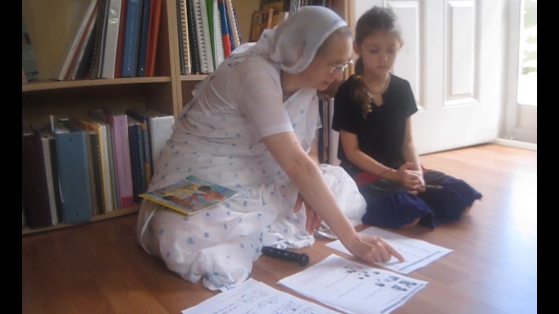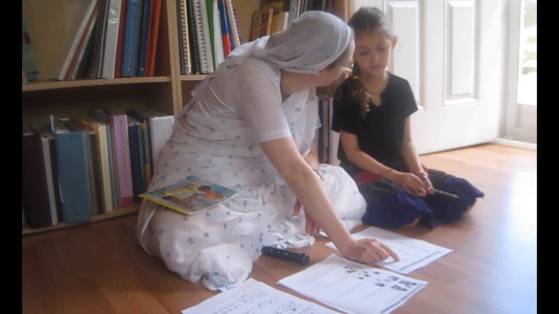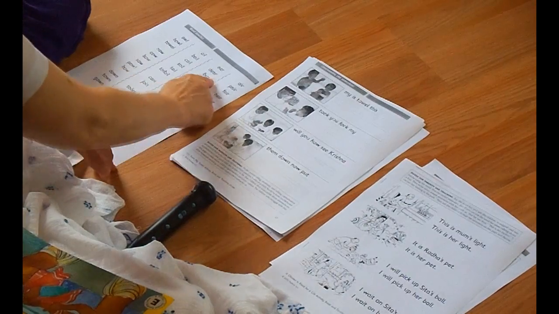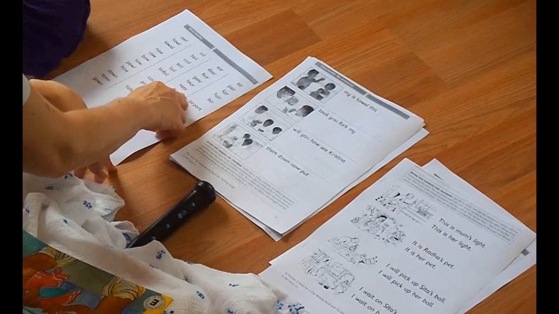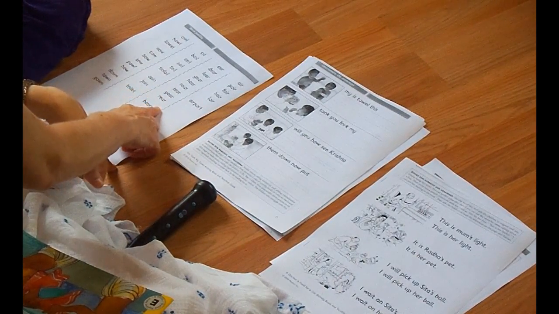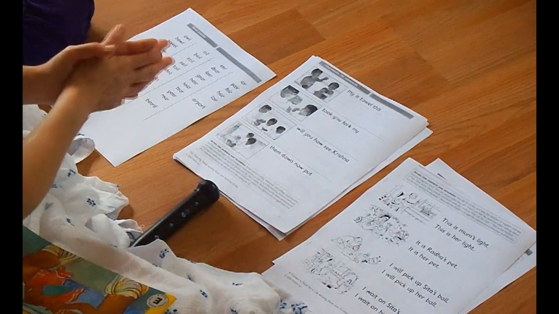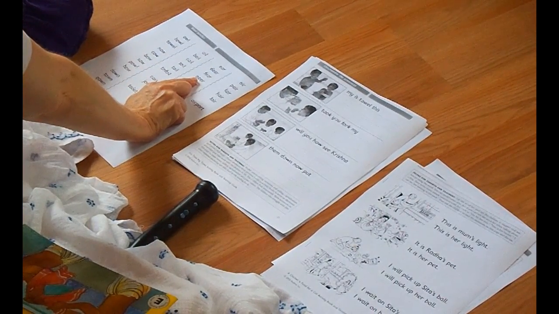E-A-R, ear. Ear. D-E-A-R, deer. Deer. Can you read the rest of these? Fear. Gear. Here. Near. Tear. Year. Rear. Bread. Mm-mm. Beard. Good, good, good. And what does gear mean? Do you know what gear is?